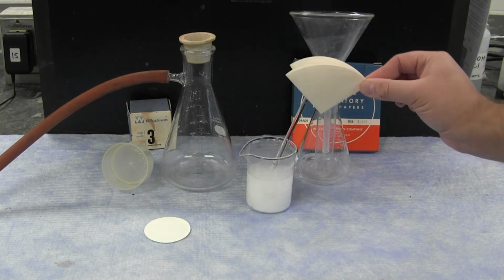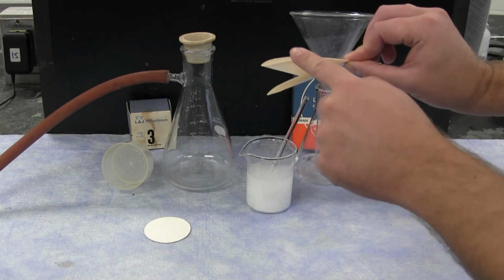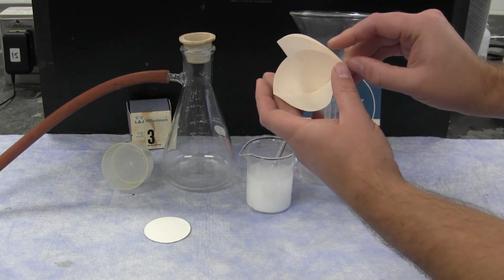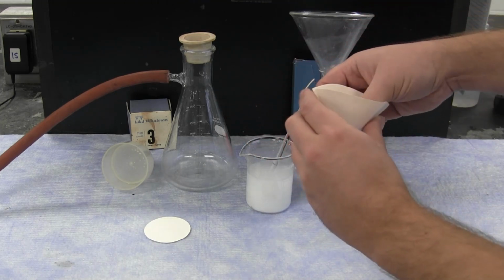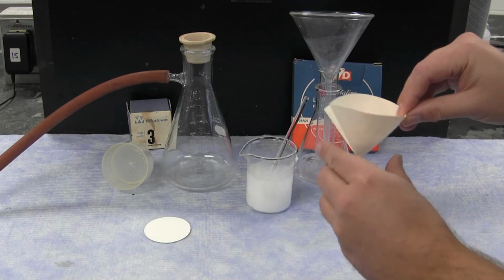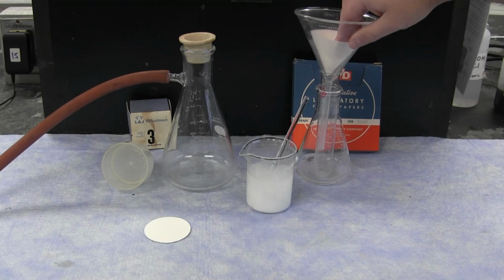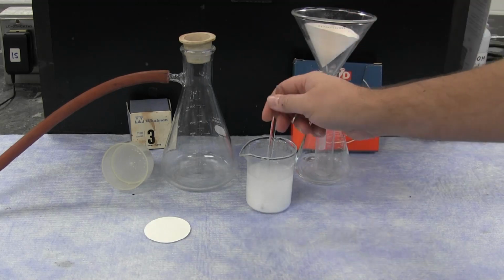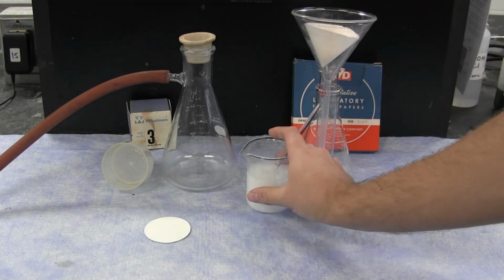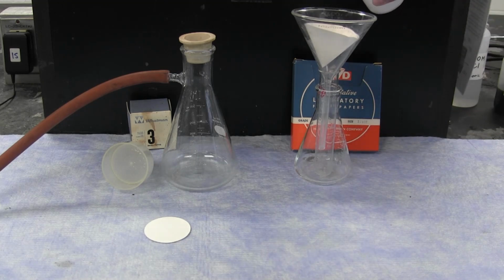What this ends up making is two separate lobes which could be opened up into a paper funnel. This paper funnel is then placed into a regular funnel, and the solution that needs filtration is passed through it.